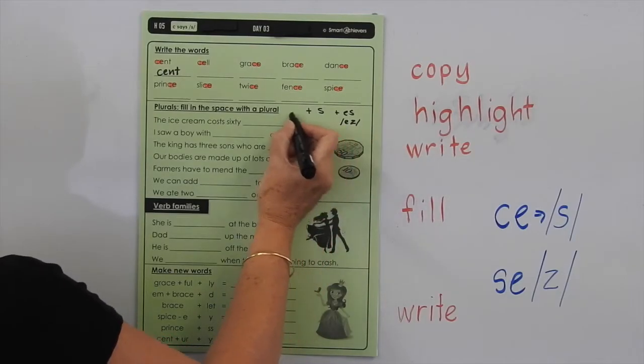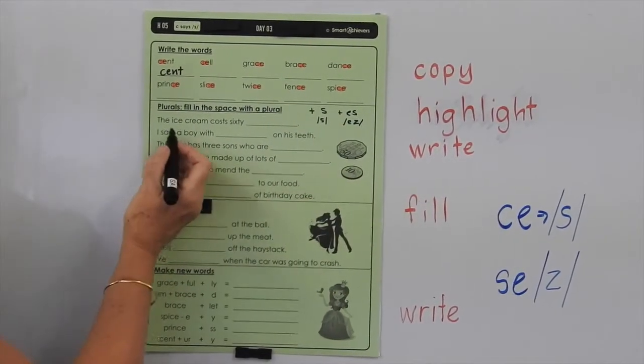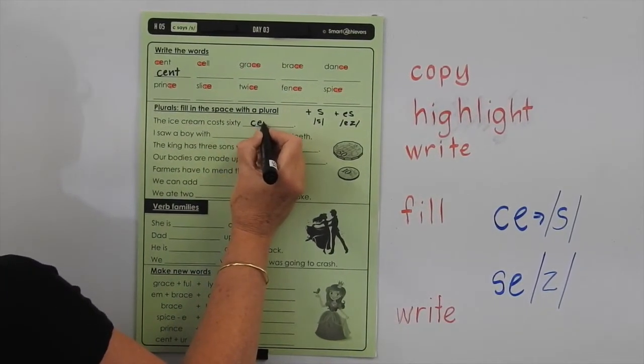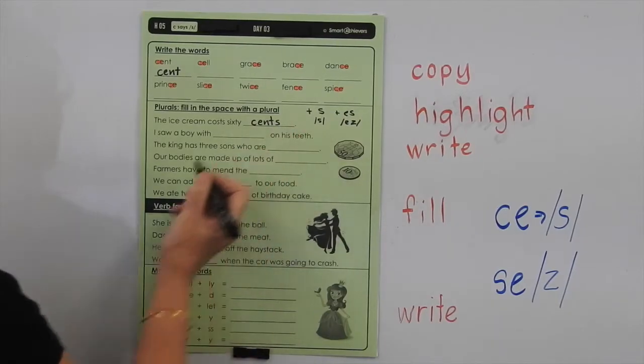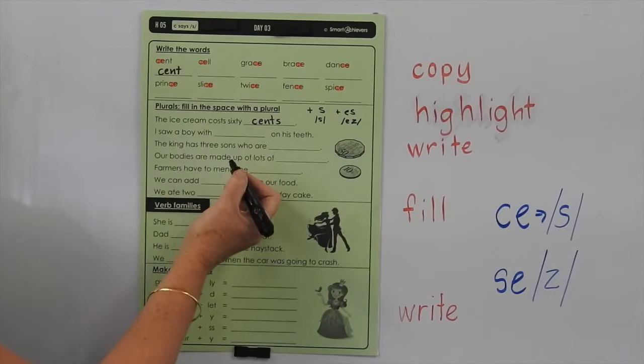So be careful. Work out: if you hear S, you know you're just adding an S. Okay, the ice cream costs 60 cents. So we're only hearing S at the end, so we're only writing the letter S at the end of that word. You can finish these ones on your own.